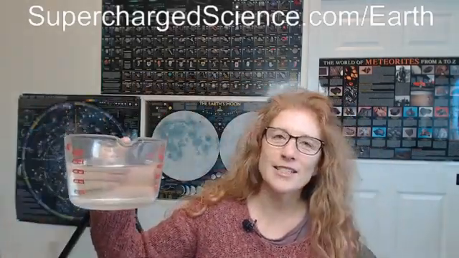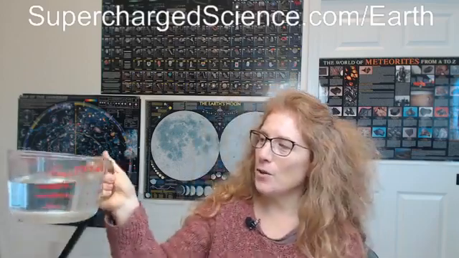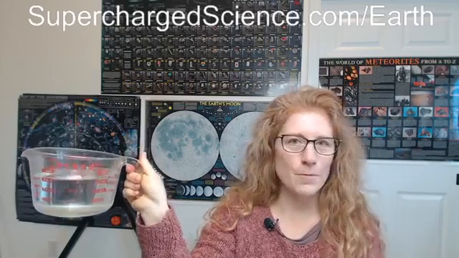Now you want to get something that has the most number of graduations on the side. So if you have a beaker or a graduated cylinder, those are perfect. A lot of people don't have those things, so I have a measuring cup from my kitchen. You want to get the one where you'll be able to tell the difference the most, and you want to get as large of a rock as possible so you can be more accurate in your measurements. Because if you put a tiny rock in here, you're not going to see much of a difference.